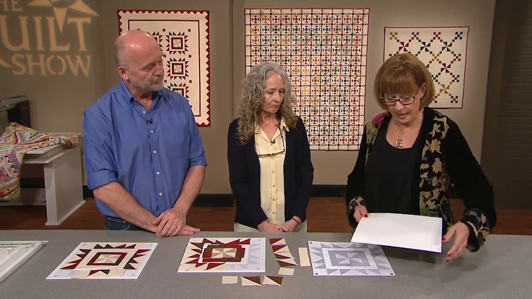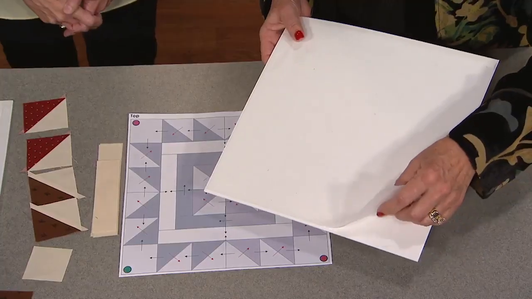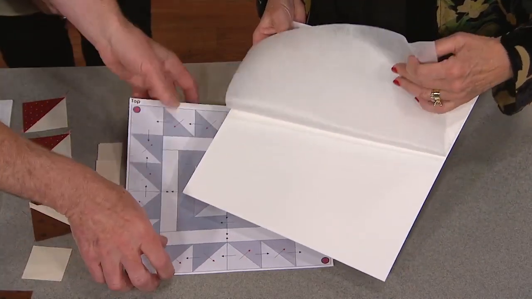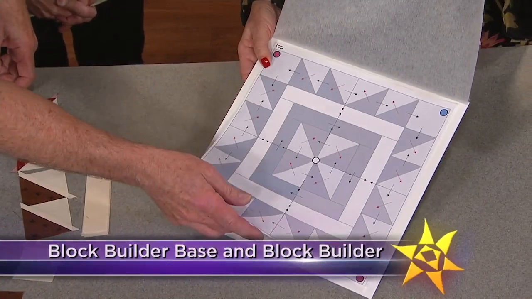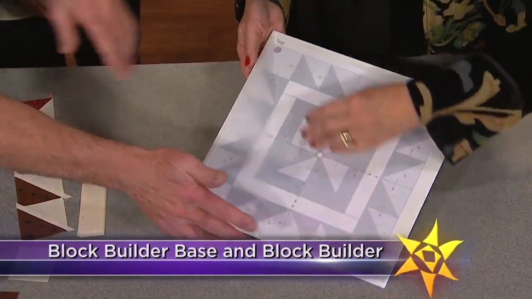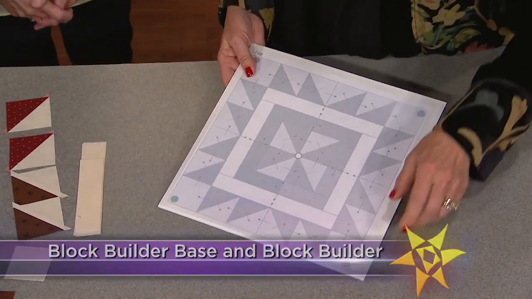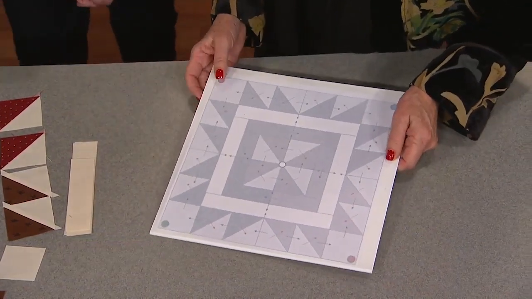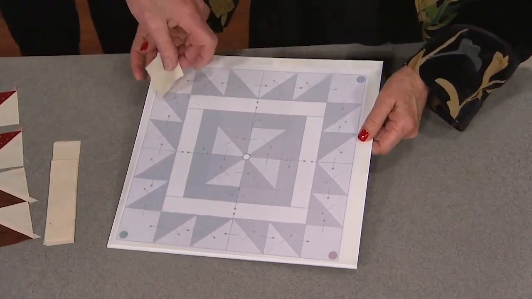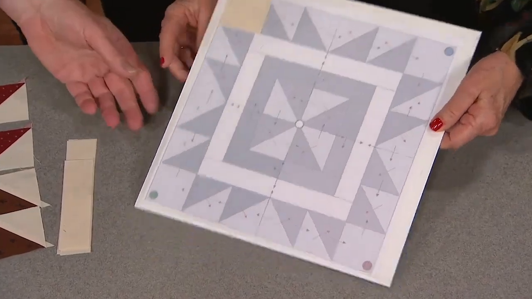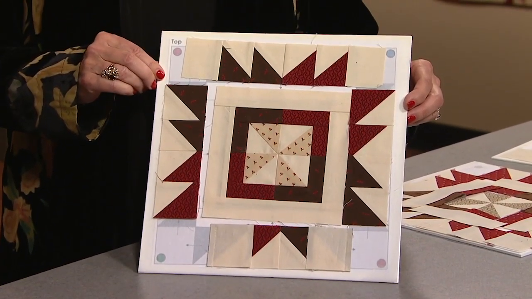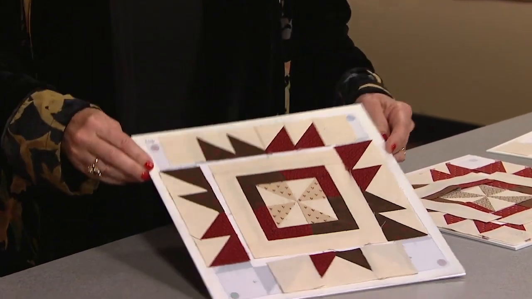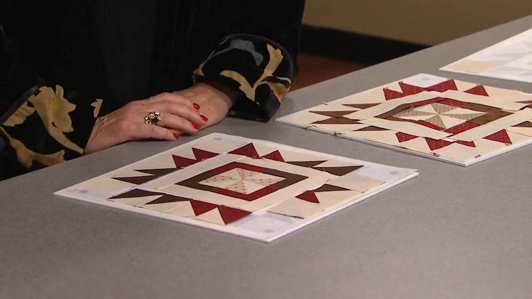Okay, so this is the block builder, right? Yeah, we call this the block builder base, and you can take the actual blueprint, and Shelley always puts top on top so she knows. Okay. And then this piece will lay back on top of this, and you can see it shows through. Why we like this idea is because as you lay your pieces on, they kind of stay with the block builder. It's a portable design wall, you guys. Portable design wall. Yeah. So you can take it straight over to your sewing machine and work, and you don't have to think about it. It's all there. Yep. I love that.